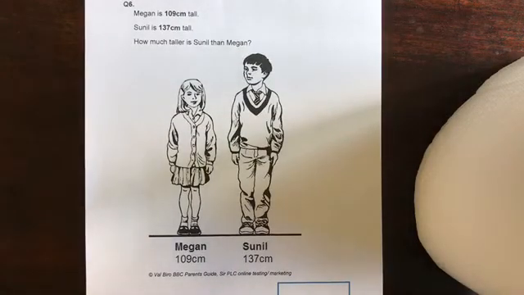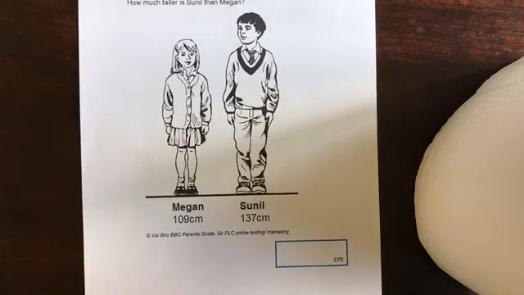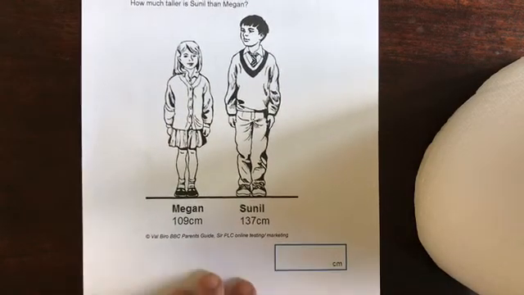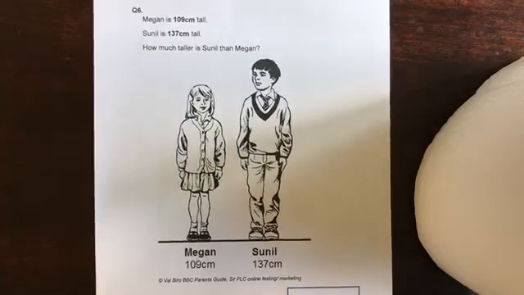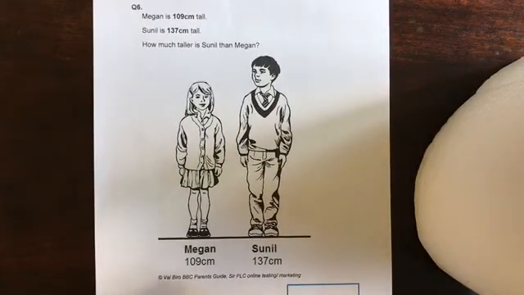Now at the bottom, I can't quite fit it in my camera, so you can pause the video, but at the bottom it says centimetres to write your answer. So for this one, it wants your answer in centimetres. You can pause the video again.